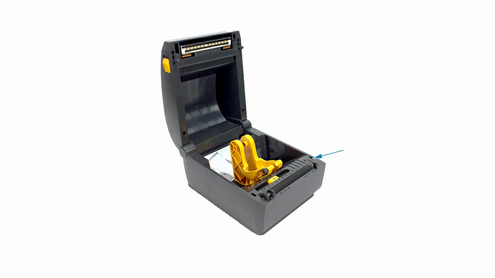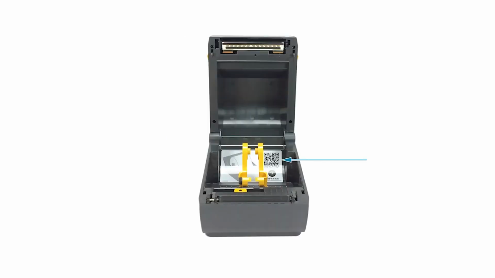Head-up sensor, inside. Lower media tear edge. Print head. Do not touch. Static discharge and contaminants, such as dirt and body oils, may damage the print head. Quick help QR code.